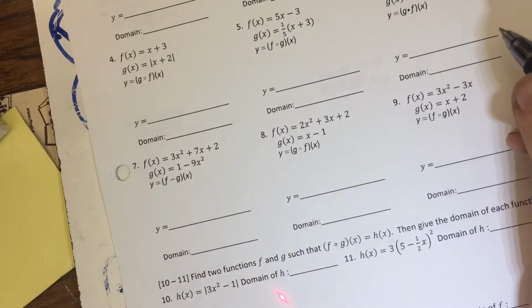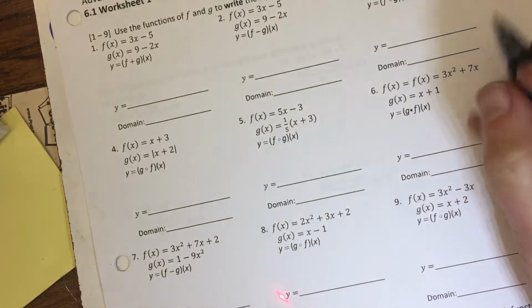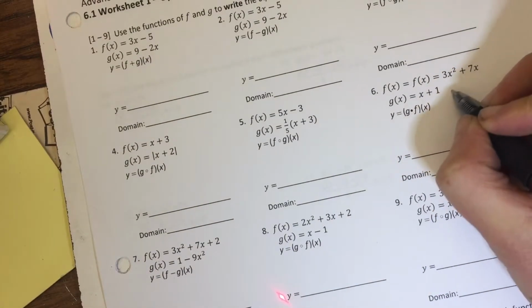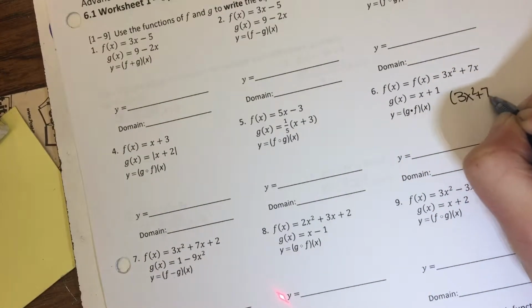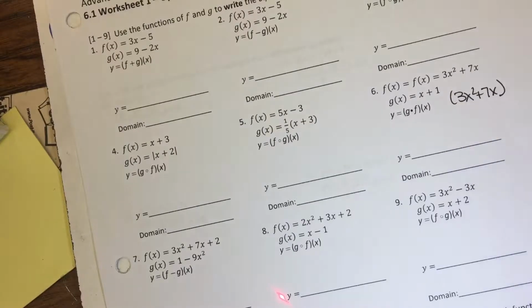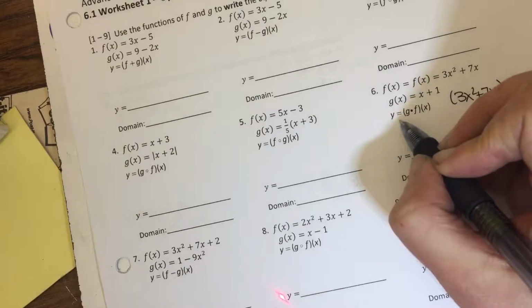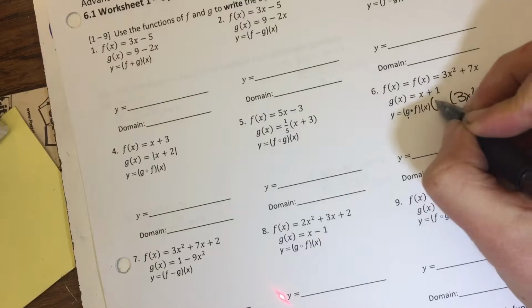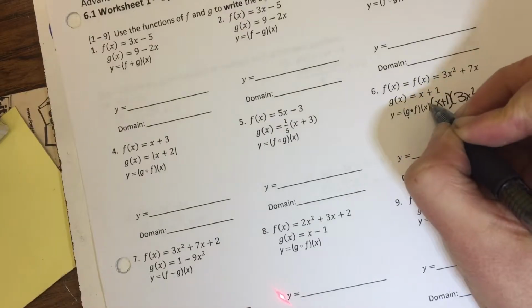Okay, 6.1. I started with number 6. We are multiplying. So that would end up being 3x squared plus 7x. But I'm multiplying that with g of x. G is first. So it'd be x plus 1.